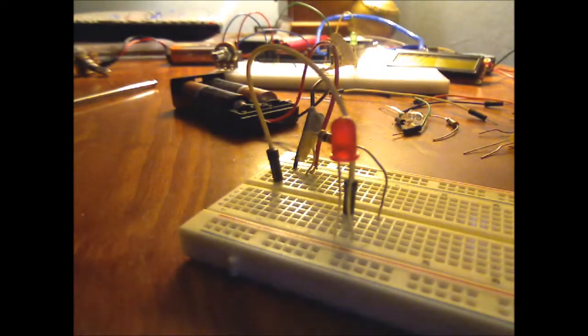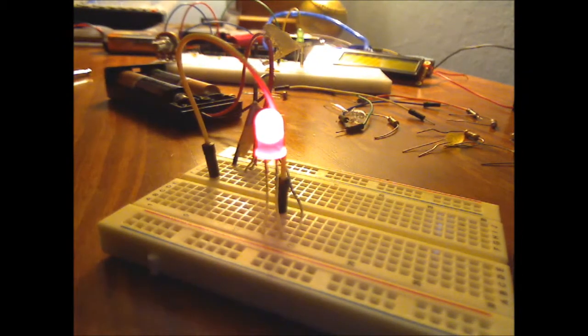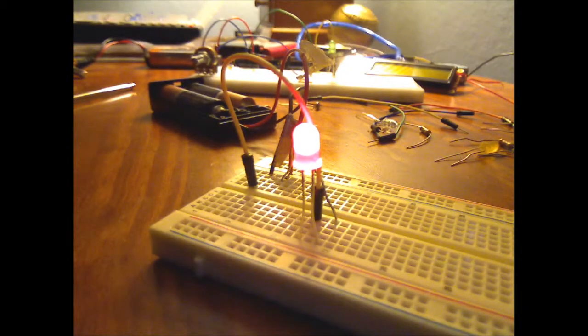So it's wired the exact same way. And we're going to hook up the resistor to the positive end. So you can see it's a lot dimmer. The LED is clearly visible. It's a lot dimmer, and that's because less current is going through. So the LED isn't getting as much power to light up. So therefore, it's not able to be as bright as it was once.